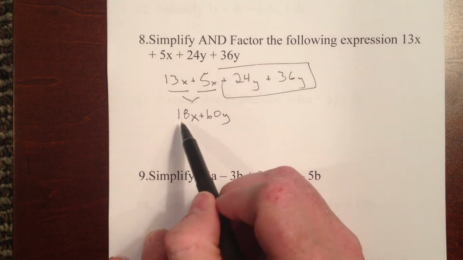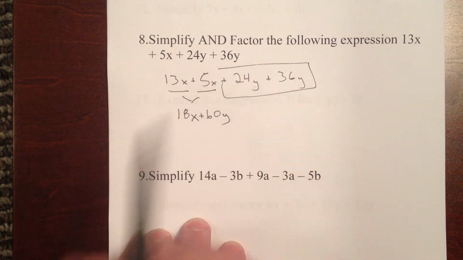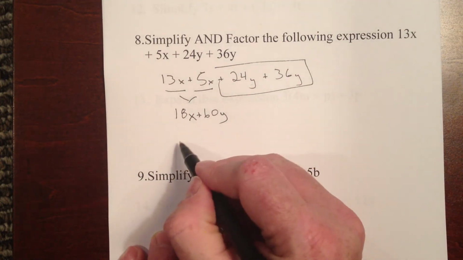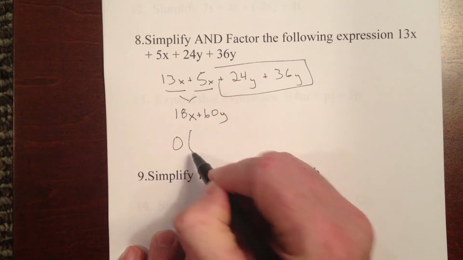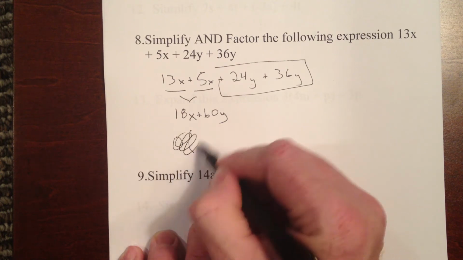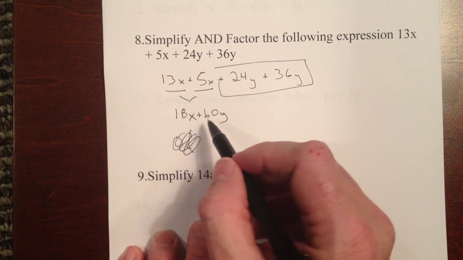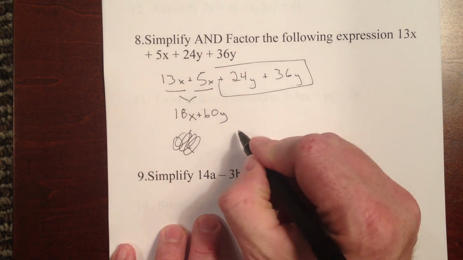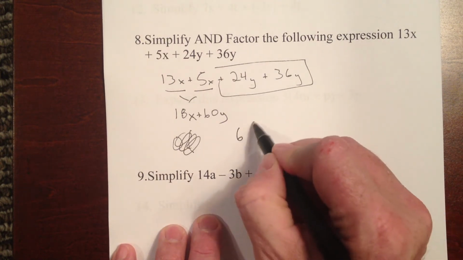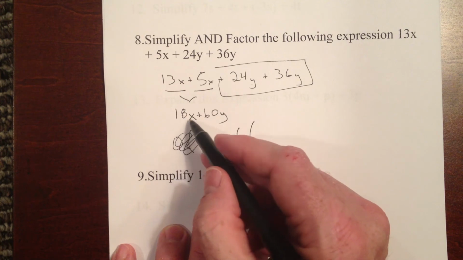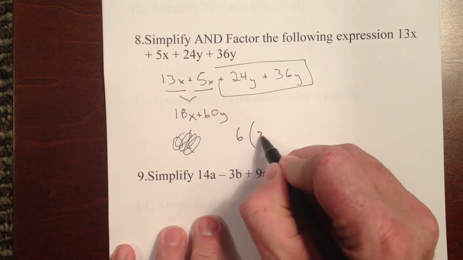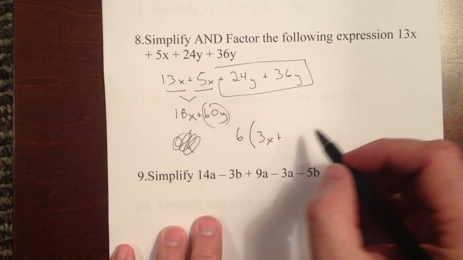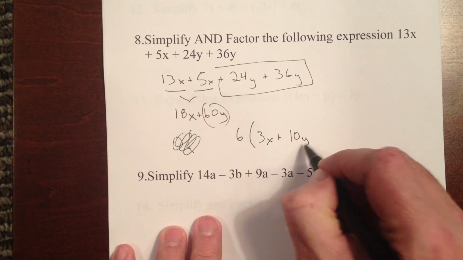Now, what you're trying to find out are numbers that will go into both of these, to factor it out. So what you're going to have is some number here and some variable. Well, I'll just show you. What number will go into both of these? The highest number that will go into both of those looks to me like it's going to be 6. So we put a 6 on the outside. How many times will 6 go into 18x? It'll go into there 3x times, plus it'll go into here 60y, it'll go into there 10y times.